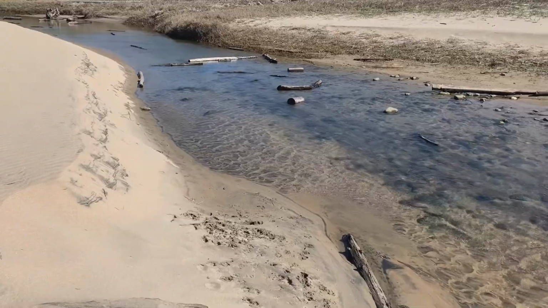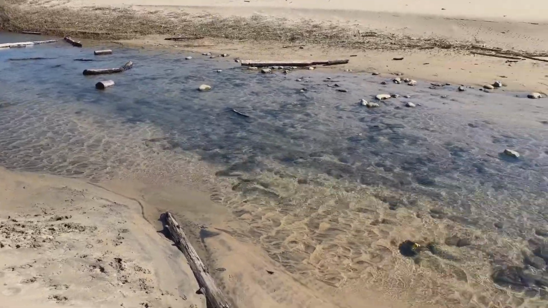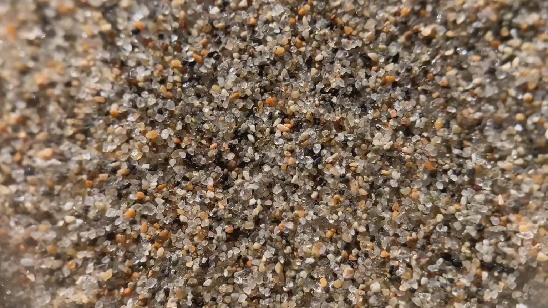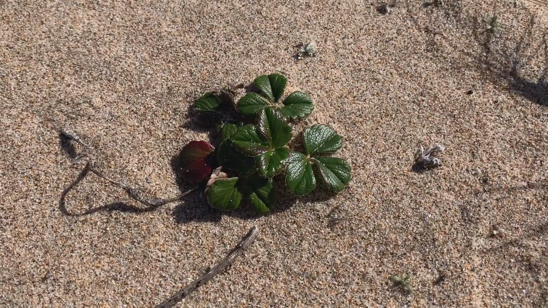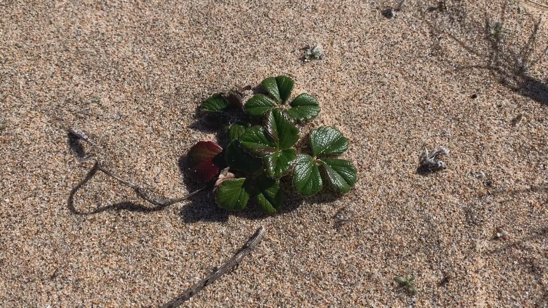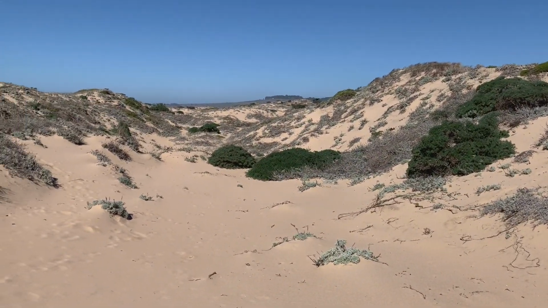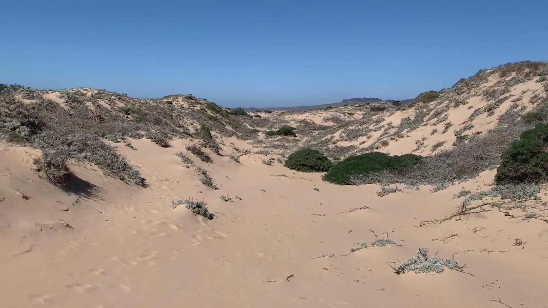So to review all that, rivers bring sand downstream to the ocean. Wind piles that sand up along the shoreline, and then plants stabilize that sand using their roots. So what is life like for these plants and the other creatures that live here in this ecosystem?